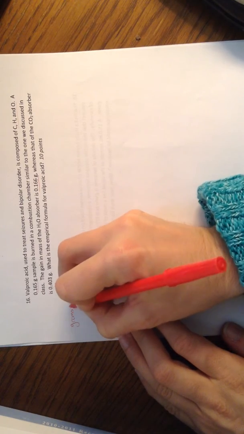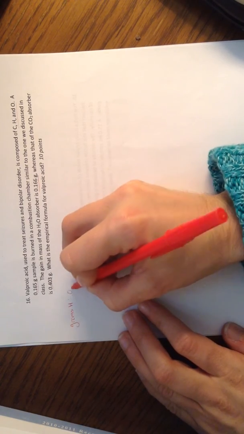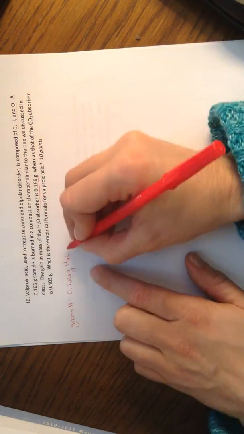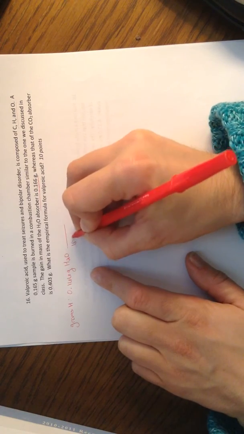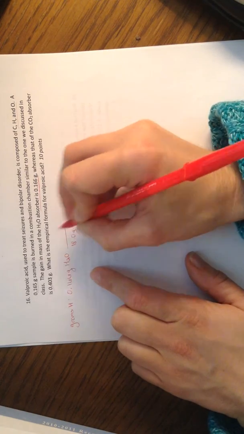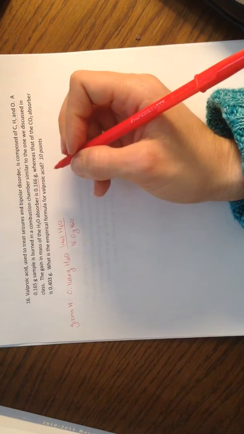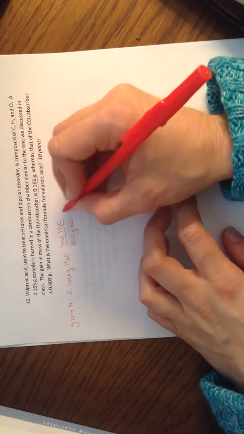So grams hydrogen: 0.166 grams H2O. I'm starting with my H2O, and I'm going to go from grams of H2O to moles of H2O. I can't go directly from here to grams of hydrogen. All right.